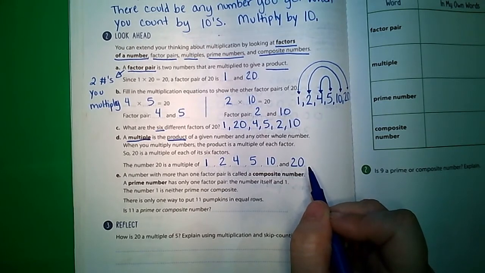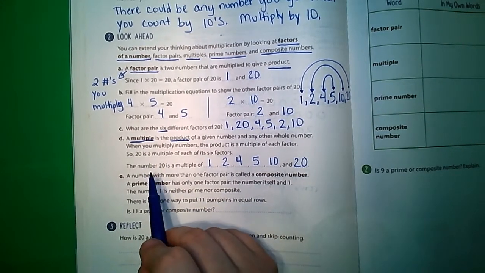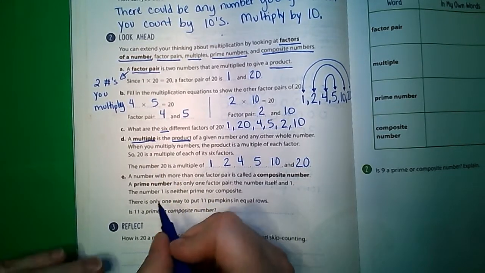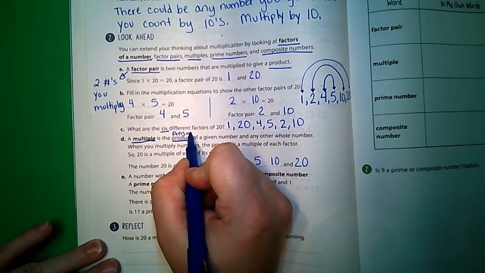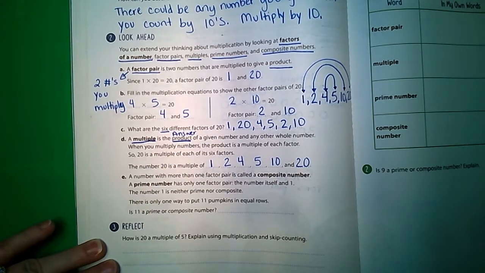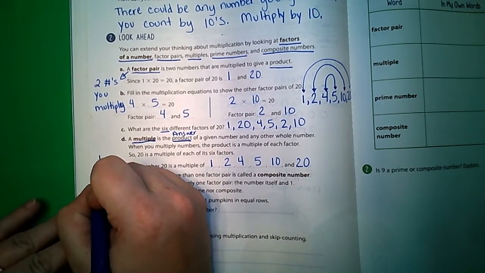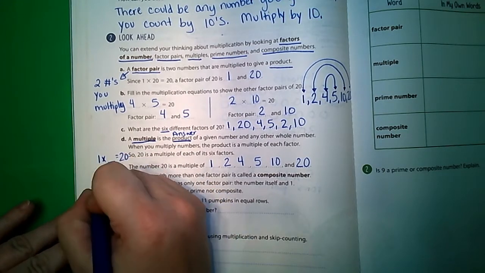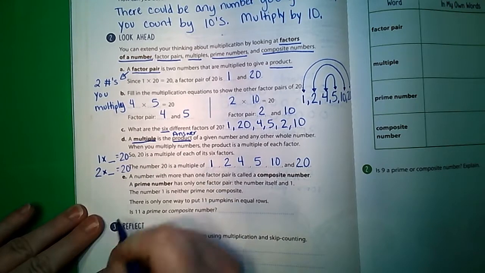So pretty much a multiple is pretty much like the answer. So product is a fancy word for answer. And multiple, 20 is a multiple of 1. Because if I take 1 times something, I can get 20. If I take 2 times something, I can get 20.